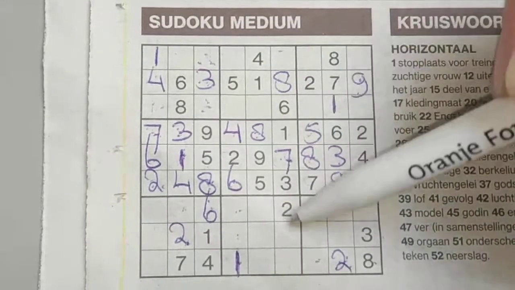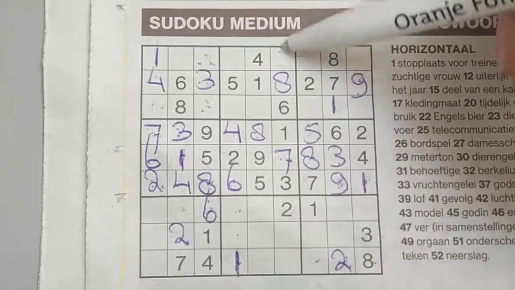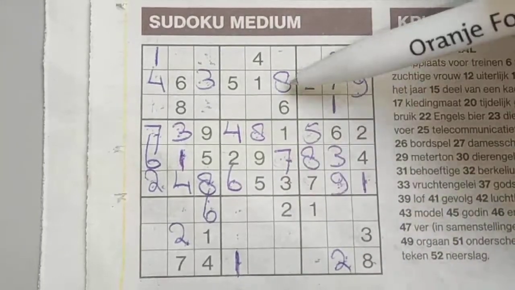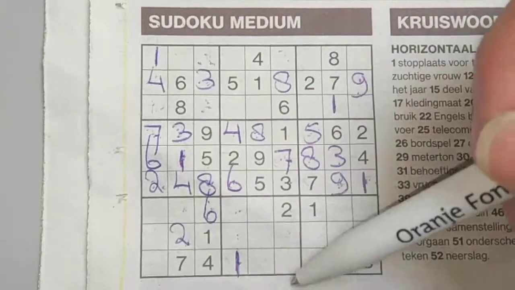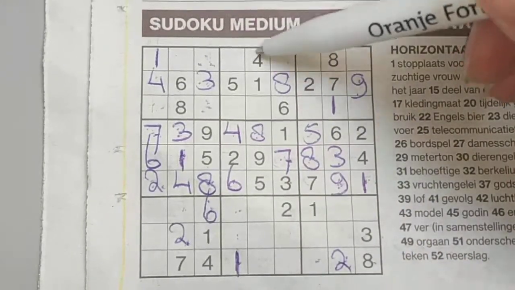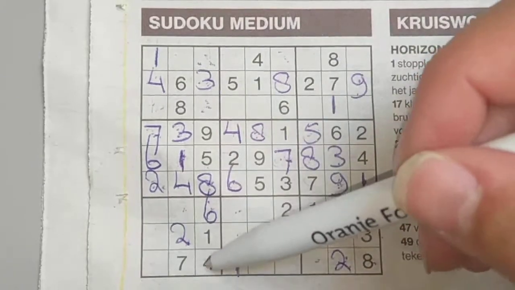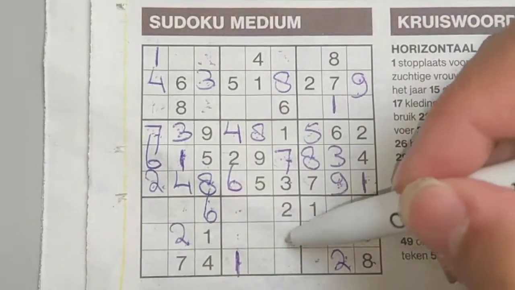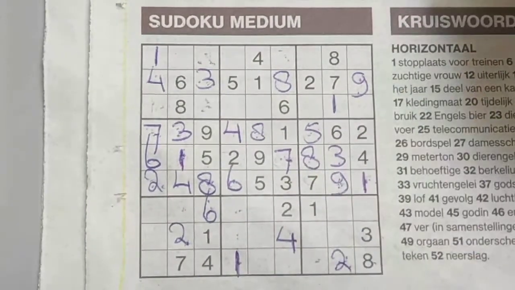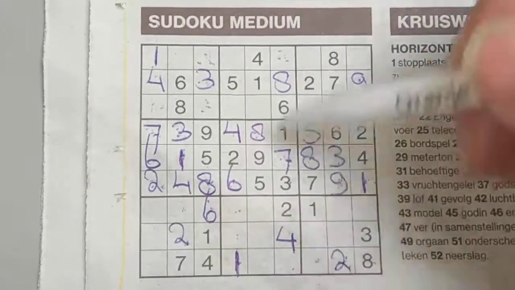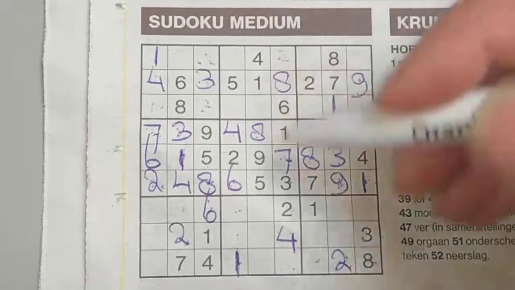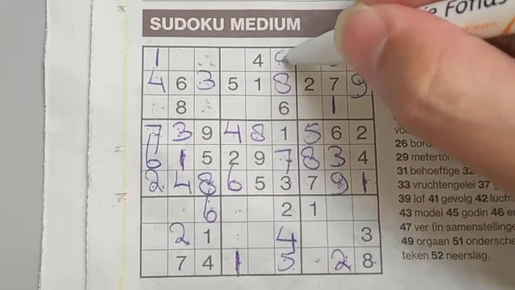These 3 numbers in this column. We have 1, 2, 3. The 4 is missing. The 5 is missing, and the 9 is missing. We have a 4 here, so no 4 there. Here also a 4, so no 4 there. The only place for the 4 should be there. The 9 and the 5 are missing. We have a 5 here, no 5 there. 5 should be here, and the 9 goes there.